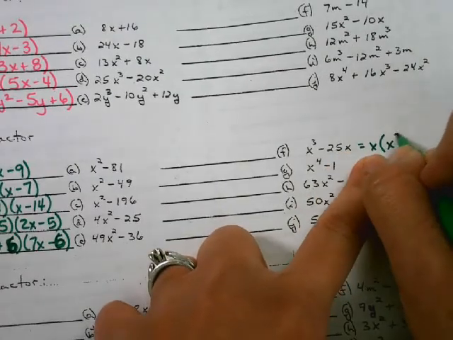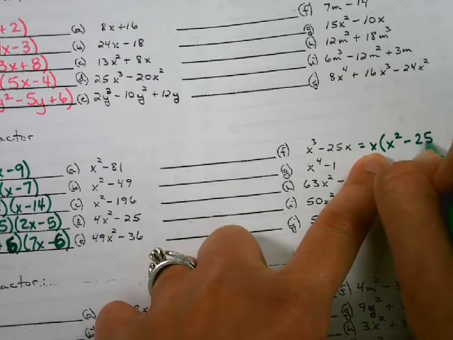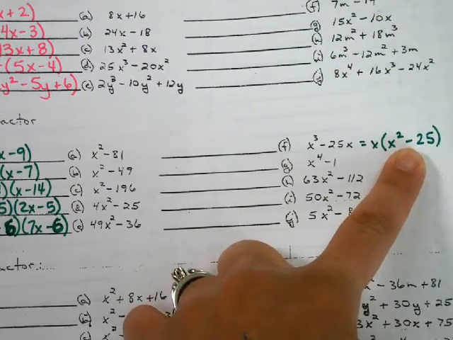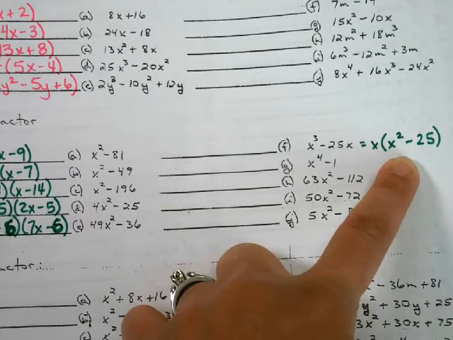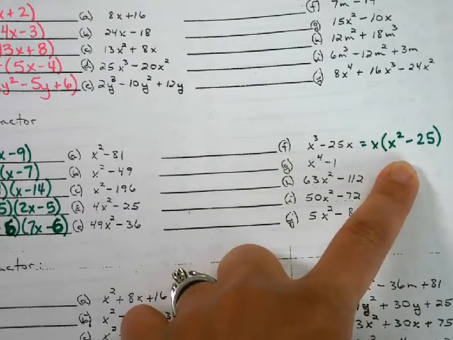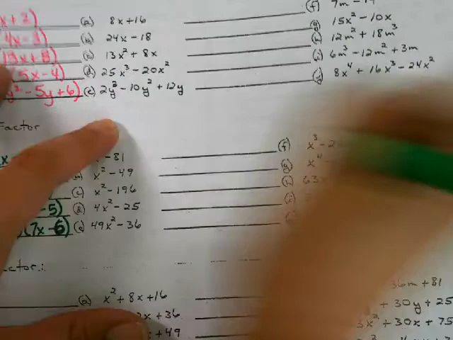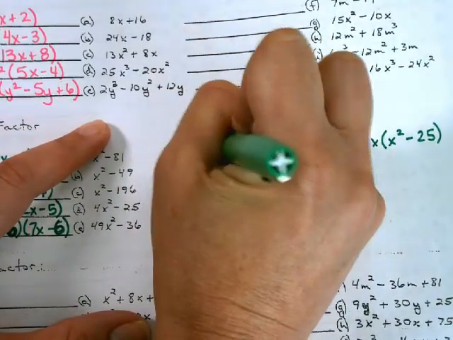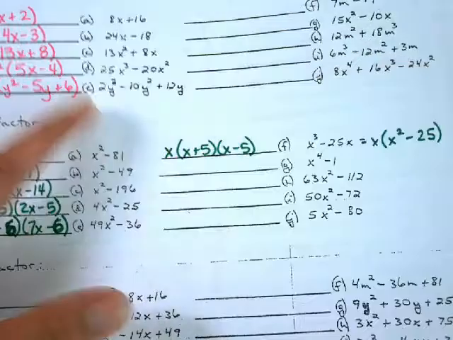So I'm left with x squared minus 25 now. Is this guy now a difference of two perfect squares? Yes. So see how you might have to do something first and then do another method. So this guy now becomes x times x plus 5, x minus 5.